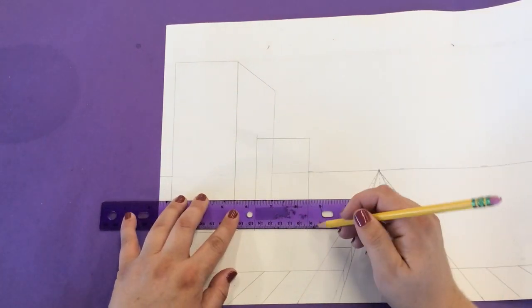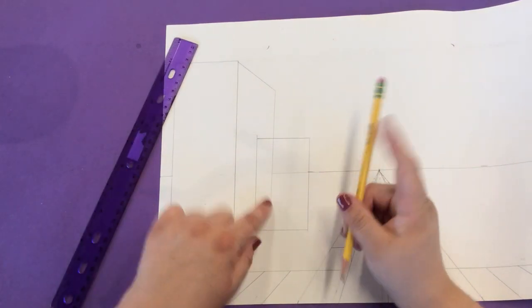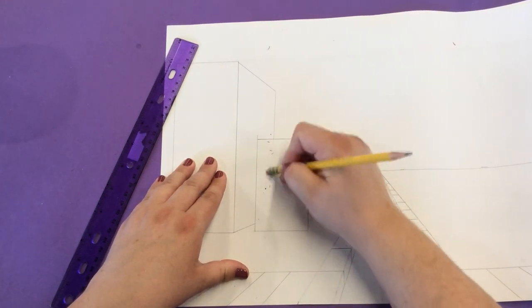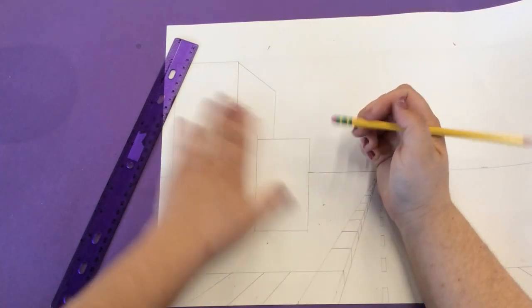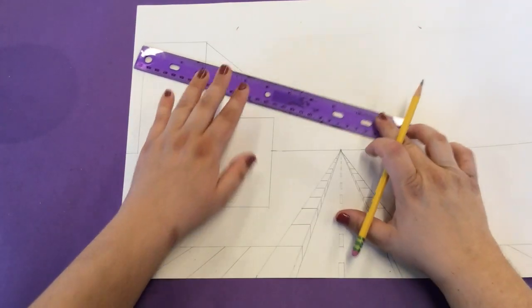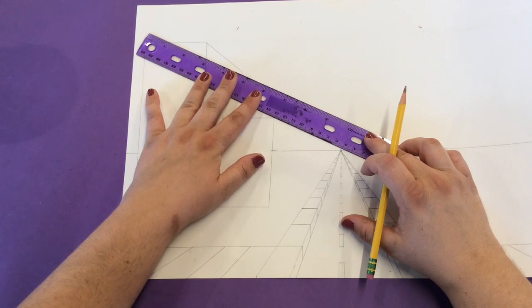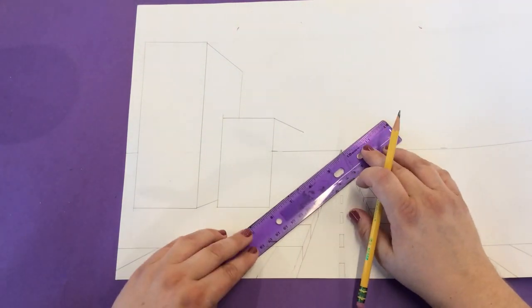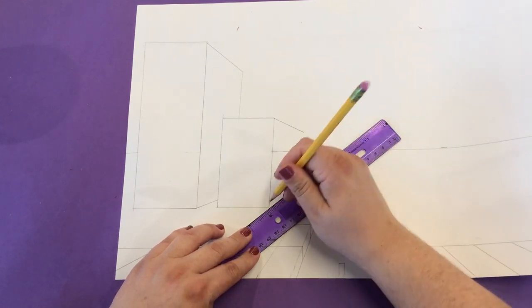Okay, now as you can see, I have overlapped right here. So this part of my building becomes no more. I'm going to go ahead and just get rid of it now. Okay, now I'm going to take these 2 points to my vanishing point. And then I'm going to just add the back side of my building just like I did with the first.